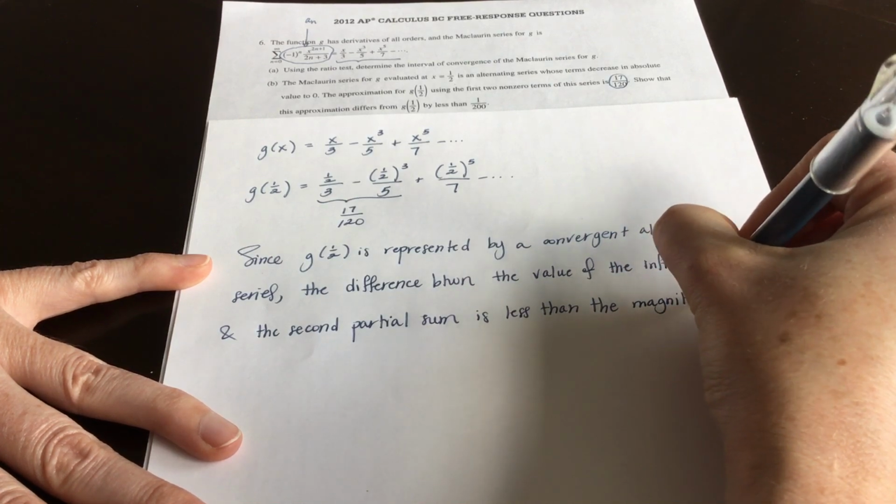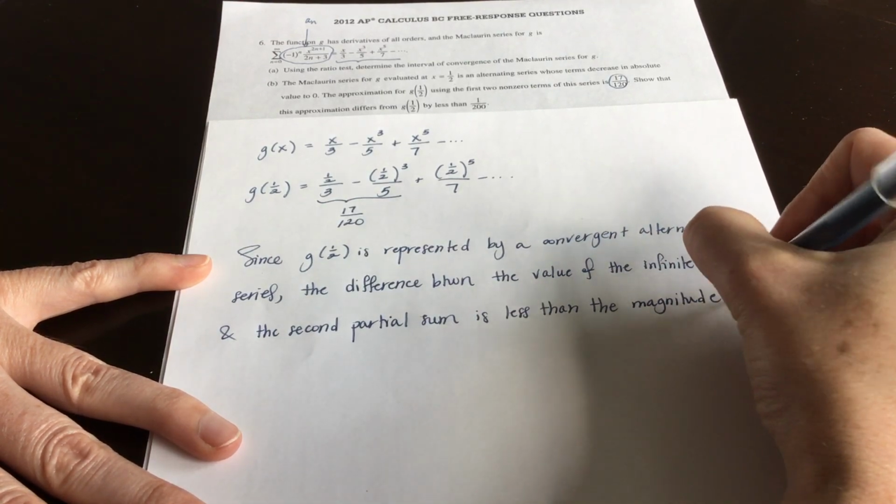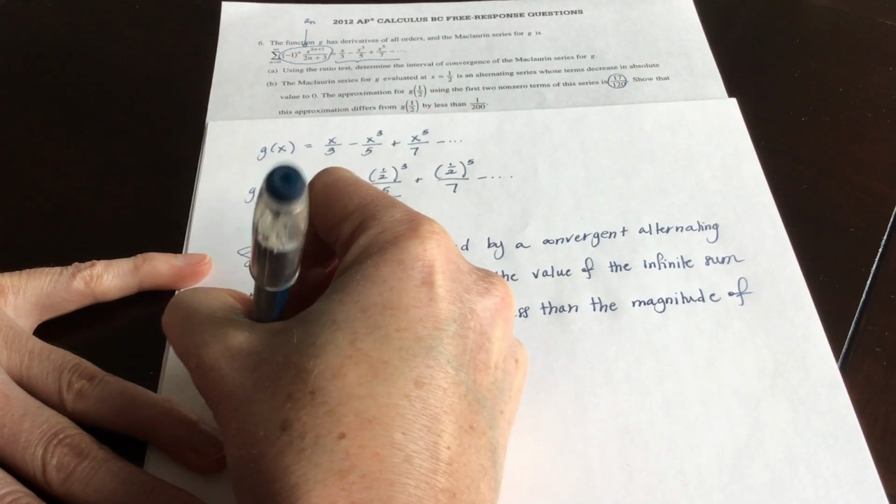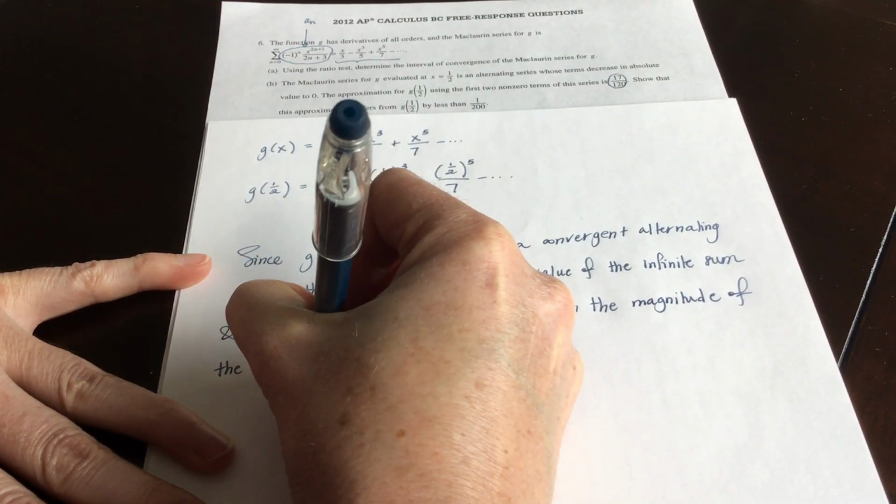I like magnitude because it's shorter, of the, do you remember? First neglected term.